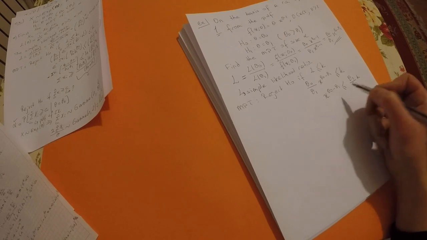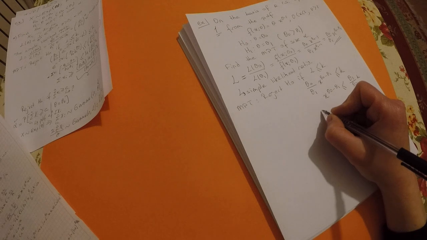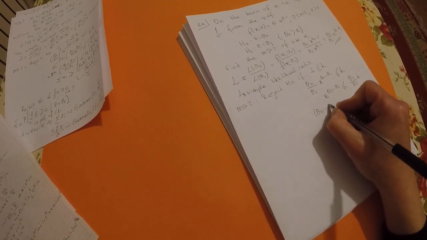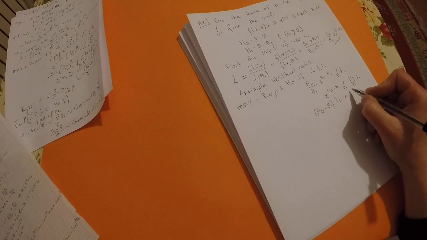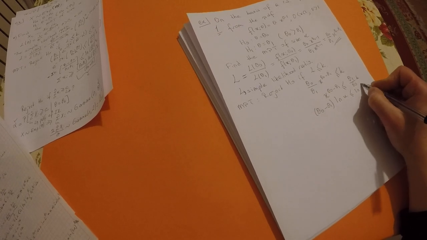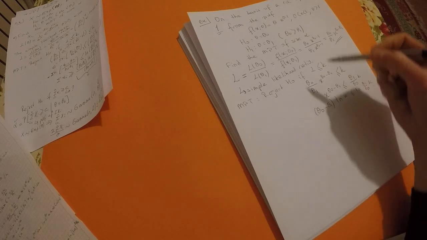Okay, so take the ln of both sides here. Maybe we don't need to do that, but let's do it: ln x, and then ln of theta 1 over theta 0 times K. So now use the condition.